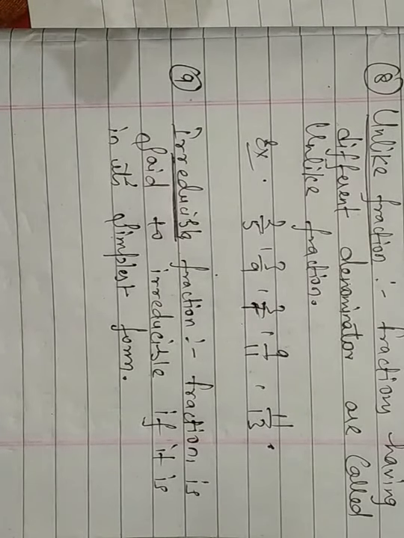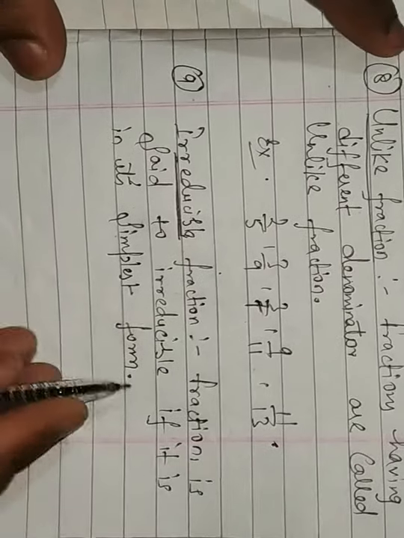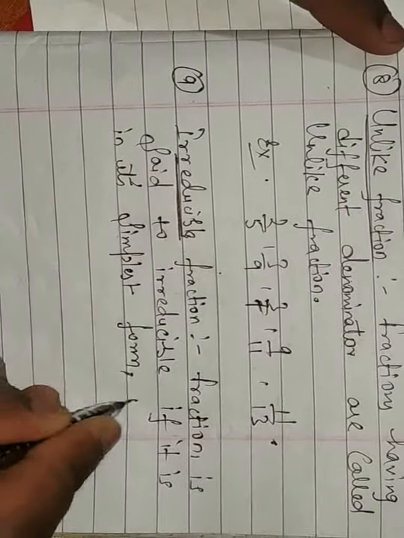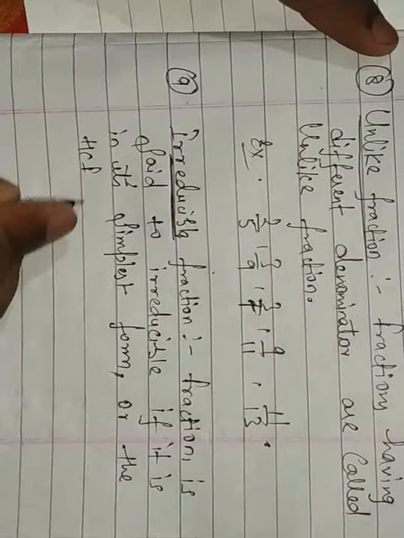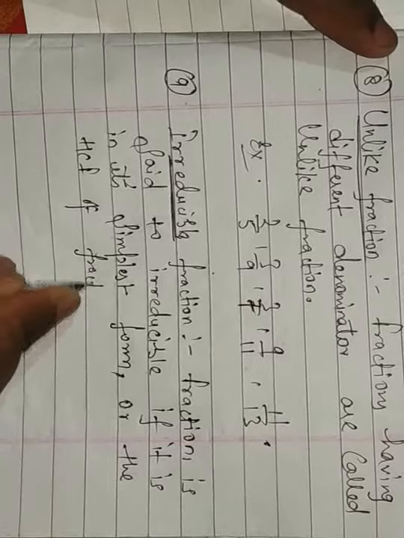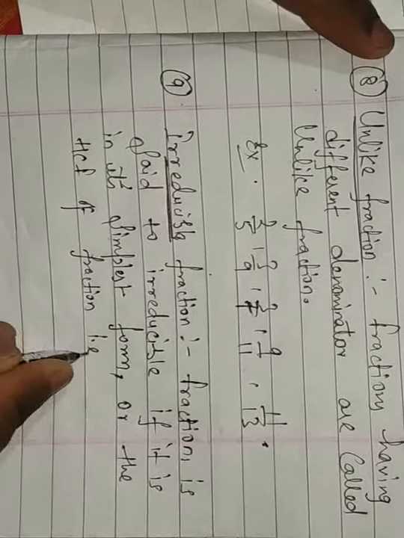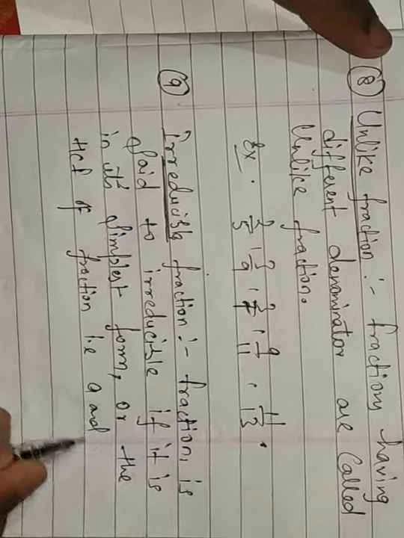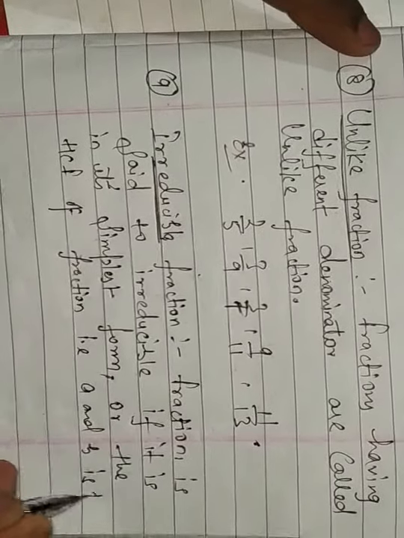A fraction is said to be irreducible if it is in simplest form, or we can conclude that the HCF of the fraction, that is A and B, is 1.